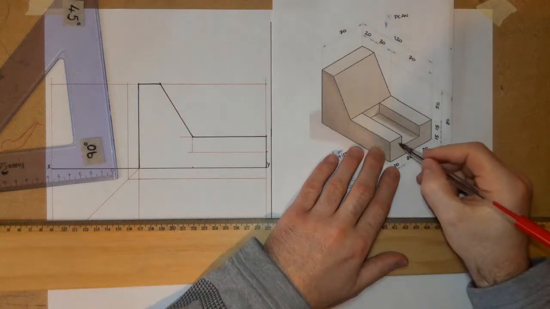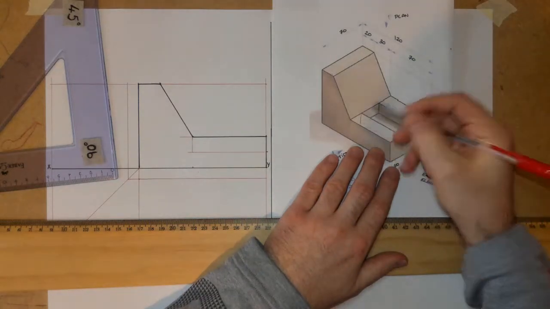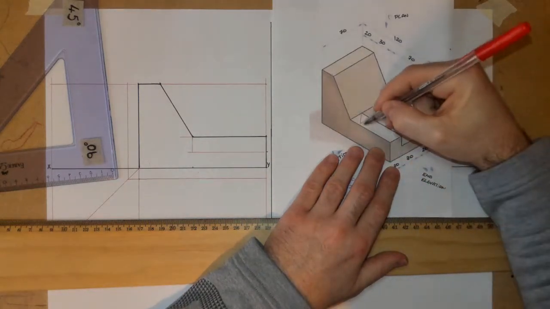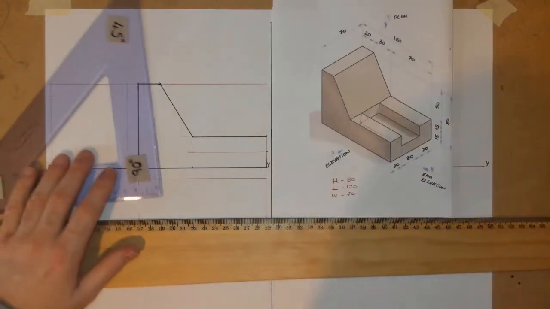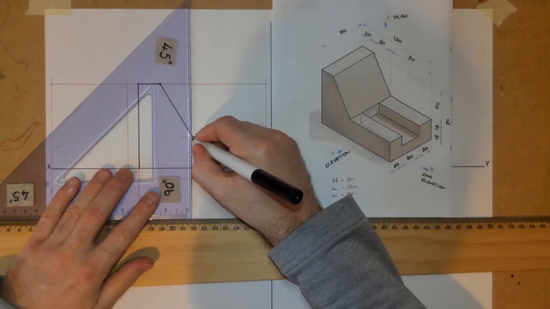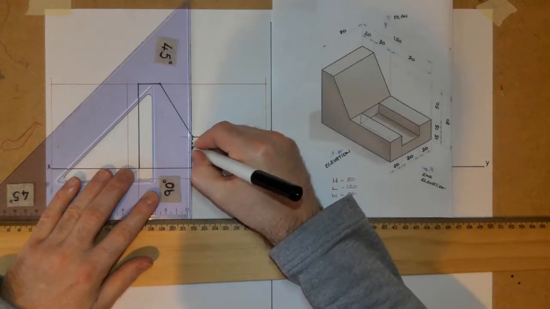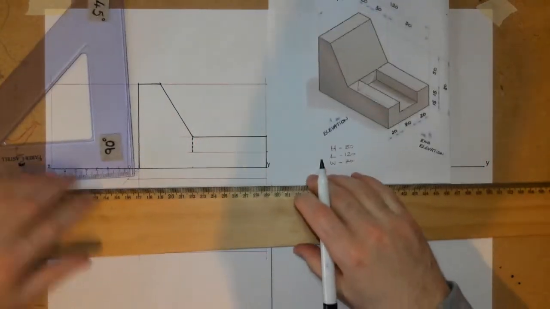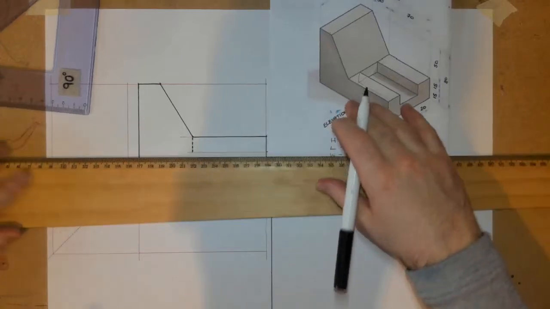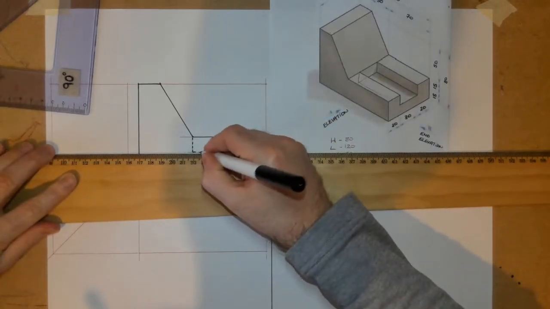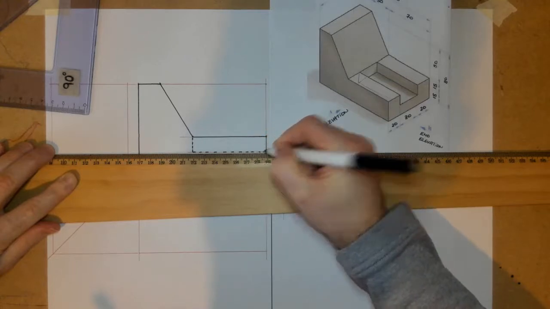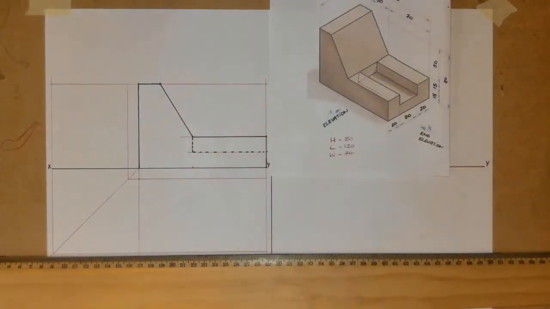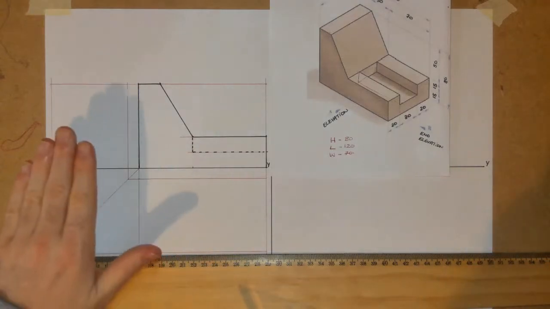Likewise, there's also an edge running inside here, and an edge going down like that, and an edge going out here to the front. Okay, so we basically want to show those, and that's hidden detail. Okay, so if it's behind the surface, it's in hidden detail. So I have an edge going there like this, and finally an edge going across. There's my hidden detail put in. Okay, nice and easy.